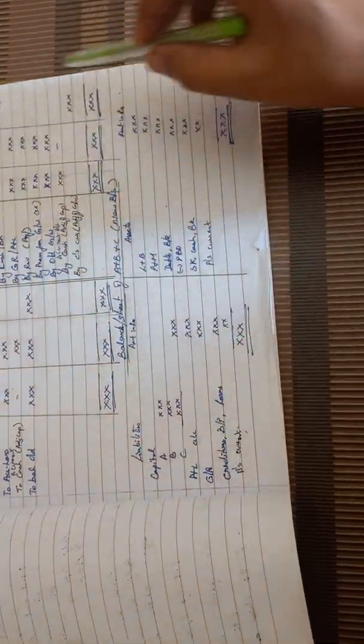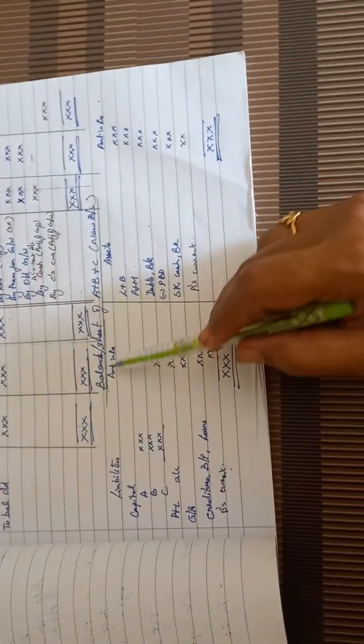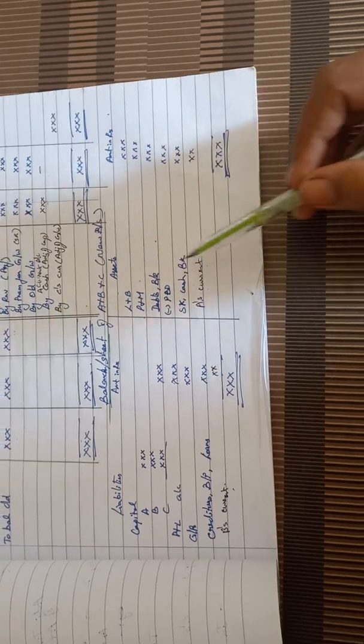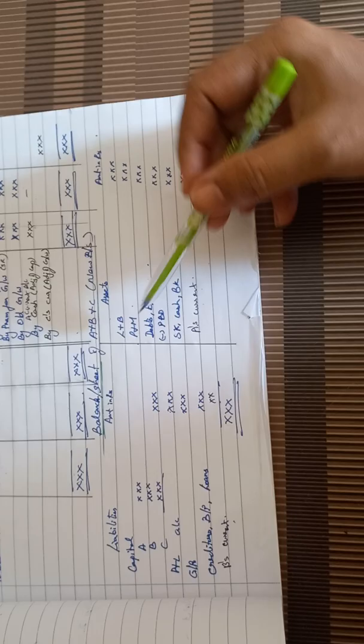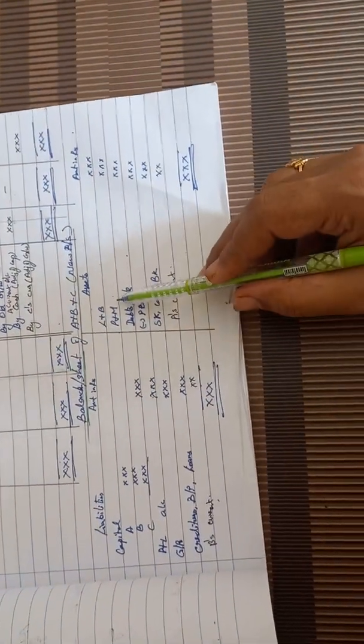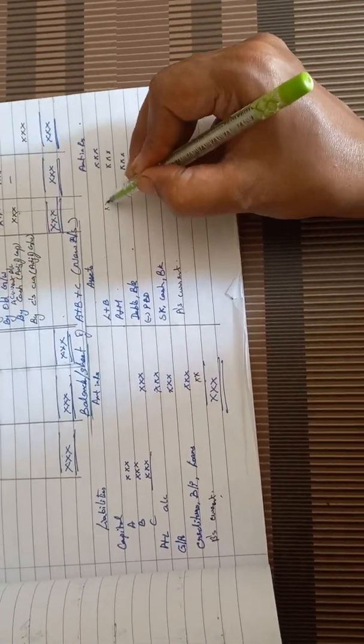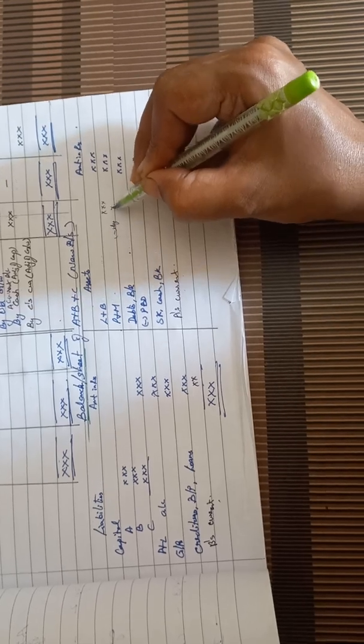Okay, then after completing the partners' capital account, the last part is opening your new balance sheet. In the balance sheet, on the asset side, you will write land and building. From the old balance sheet you will write all the figures, adjusted with the revalued value. For revaluation, if land and building has increased, you have to add and show it. If plant and machinery has depreciated, you have to subtract in the inner column as less depreciation and show it.